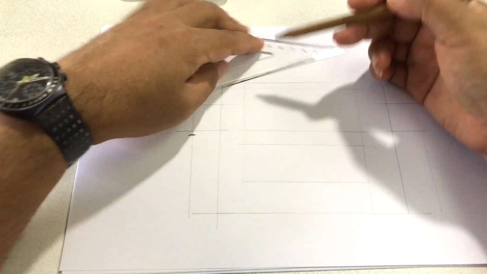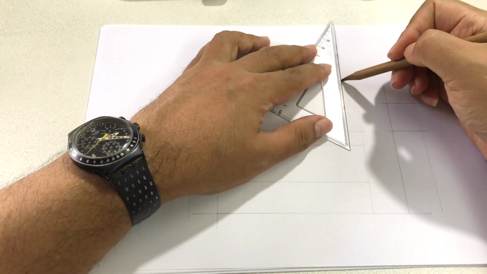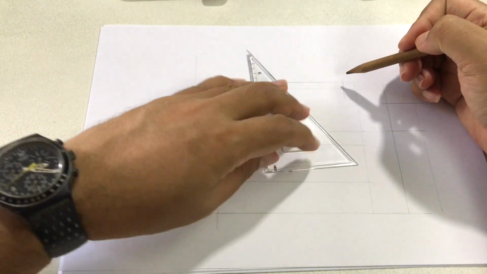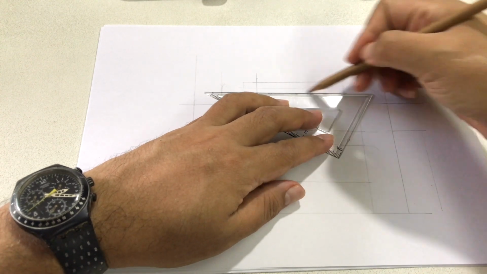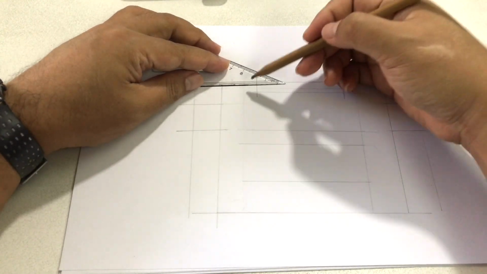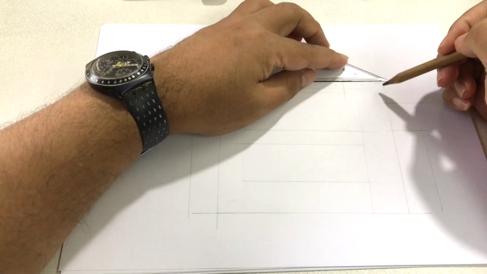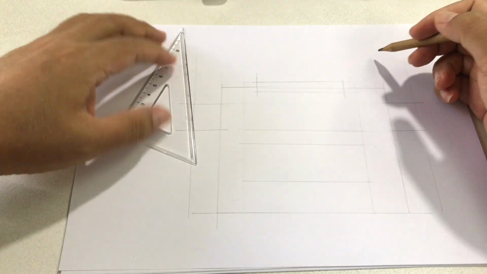I'll see what I can do at the same time, referring to the drawings. Okay, am I making sense here? Yes, I am making sense to myself. So bear with me.